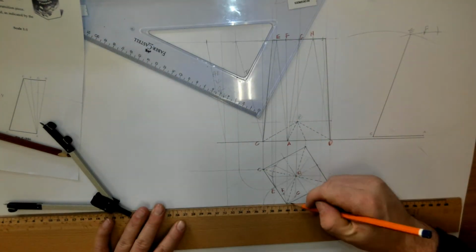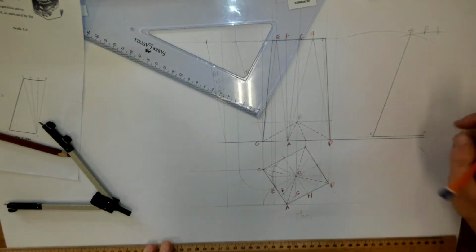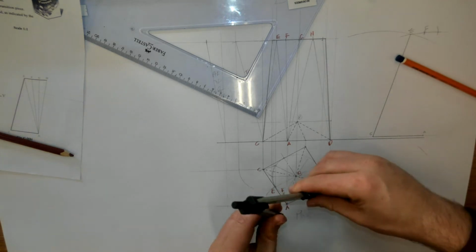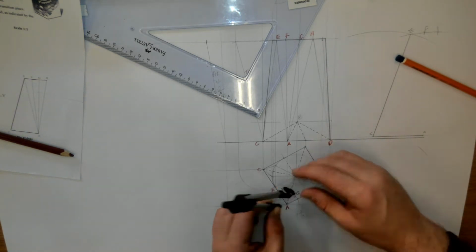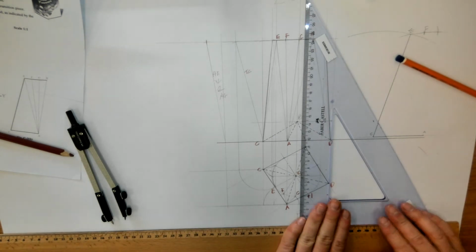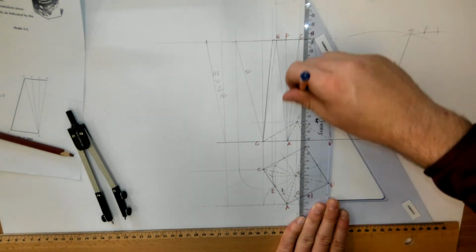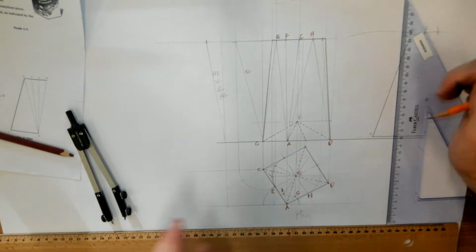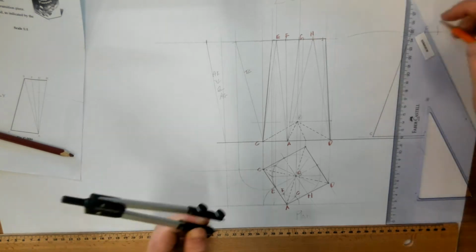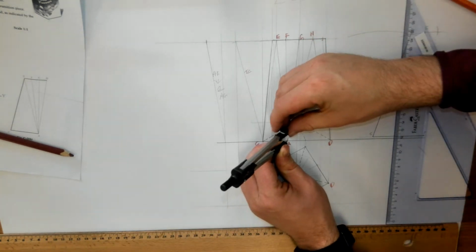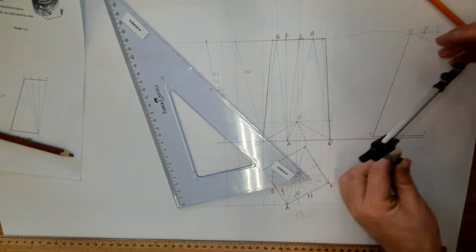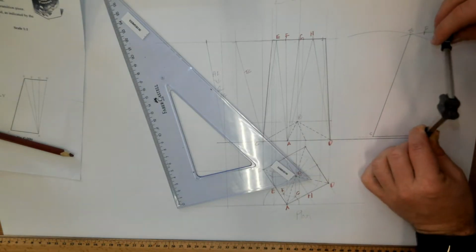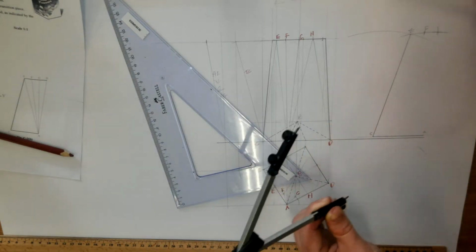Look, so I'm just going to put my T square there, rotate it down, straight up. Okay, so I'm going to put my compass on A, bring it there, and then just swing again from A. No, it is.